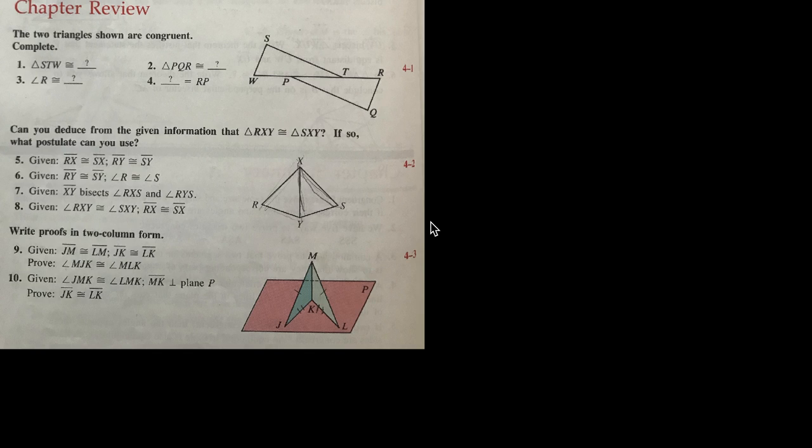This is a chapter review of chapter 4. I'm going to try to go through it fairly quickly, so stay alert, pause it where you need to. Hopefully you did this for your homework last week, and this will be a good review for your test. So pretty simple, I think it is anyway.